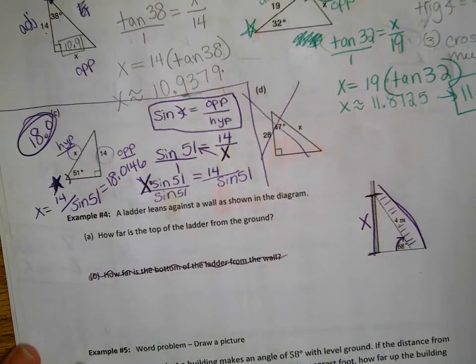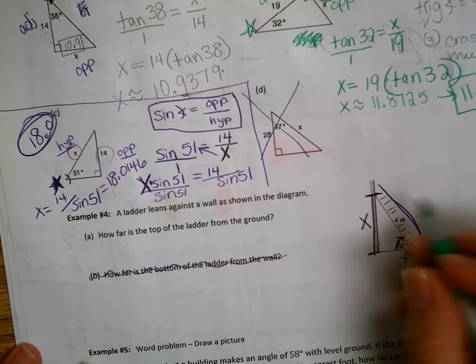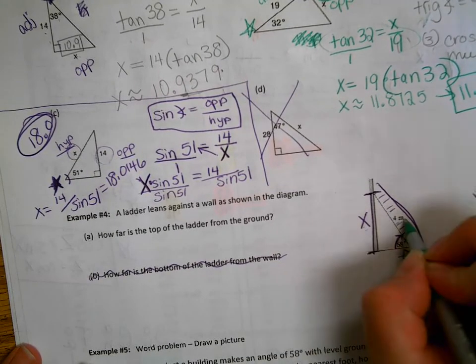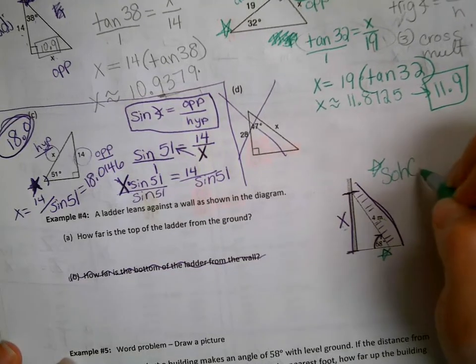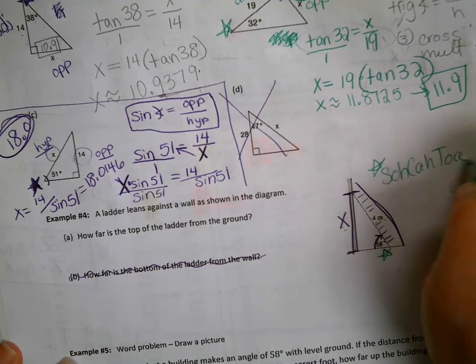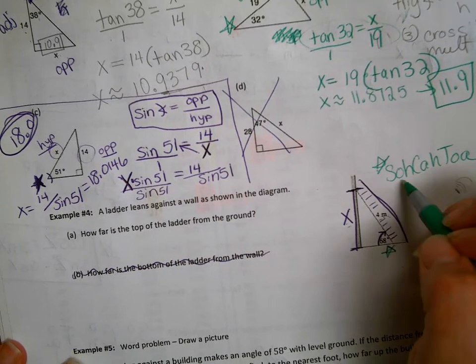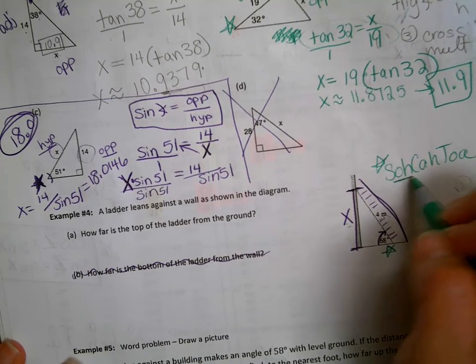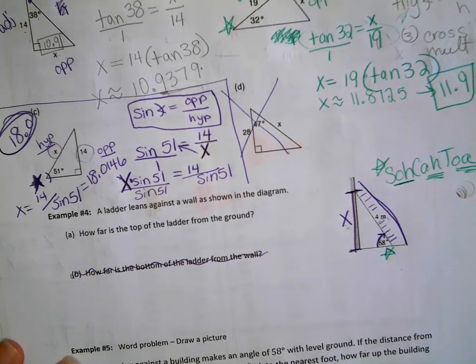So again, we decide what angle we're focused on. When you're given an angle measure and two side measurements, that's your hint that you're going to need trig. So from our angle, for the two sides, we have to decide: is it the opposite and hypotenuse, the adjacent and hypotenuse, or the opposite and the adjacent?